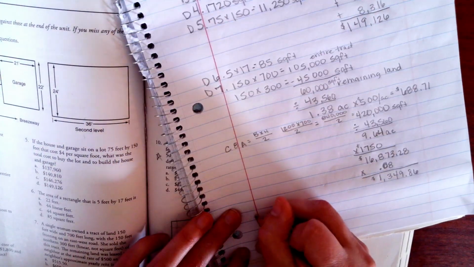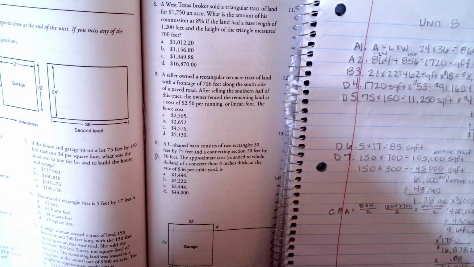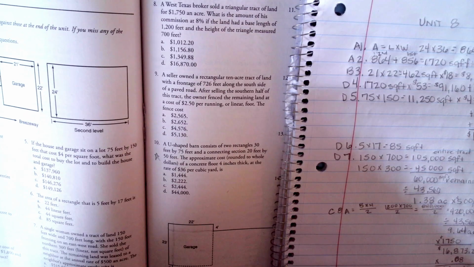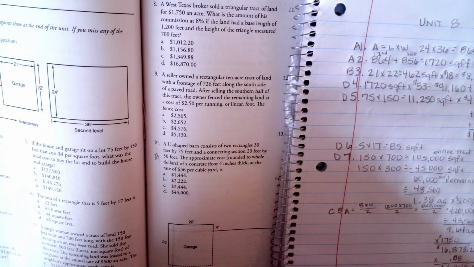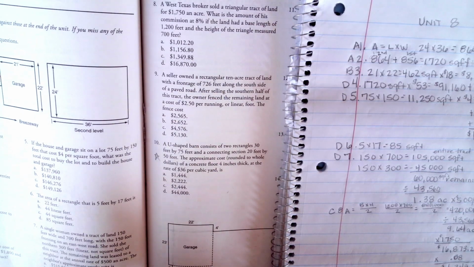Okay, so number 9, I'm going to try to squeeze this one on here. Number 9 says a seller owned a rectangular 10-acre tract of land with a frontage of 726 feet along the south side of a paved road. After selling the southern half of the tract, the owner fenced the remaining land at a cost of $2.50 per running or linear foot, the fence cost.